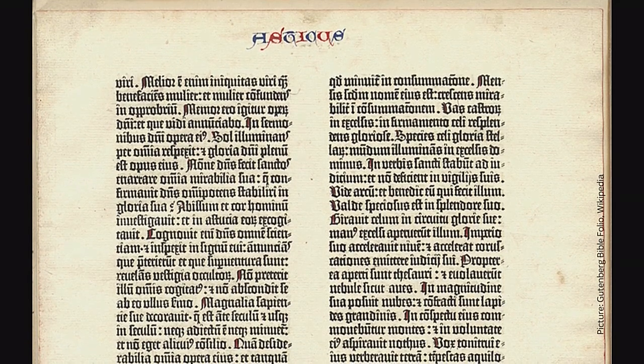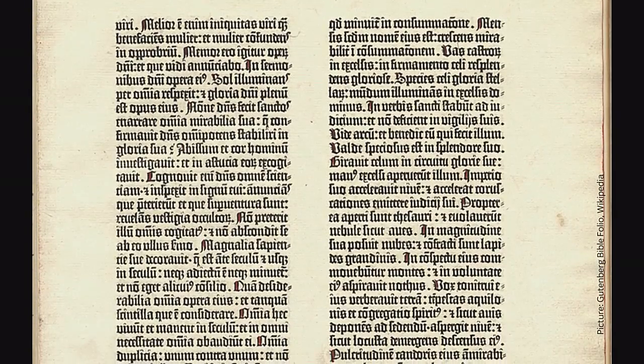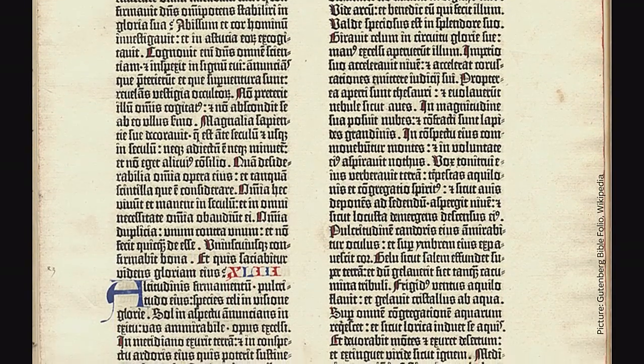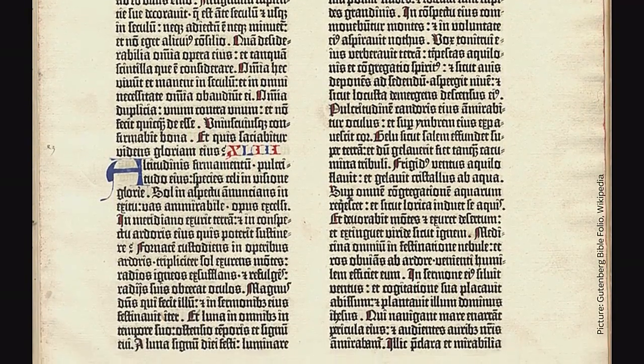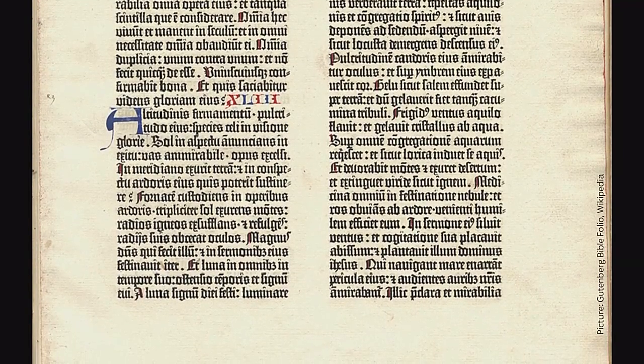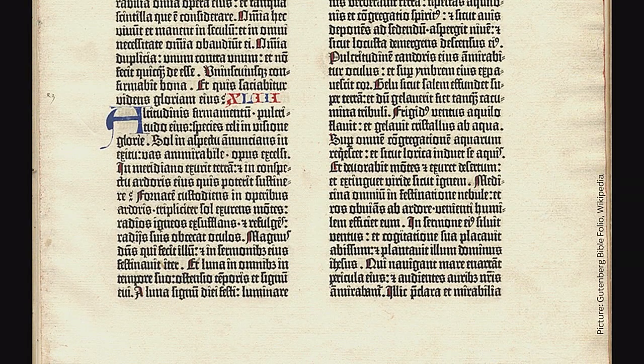But also because the texts he printed were set in such a beautiful way, with text colors so even that it looks like written by the most skilled scribes of his time. What was his secret?